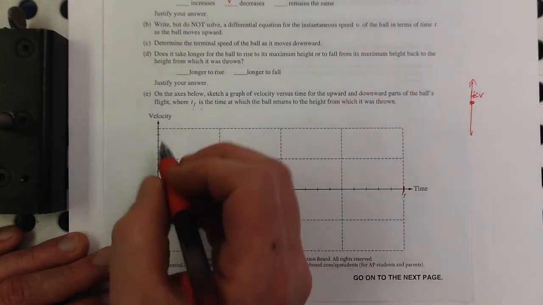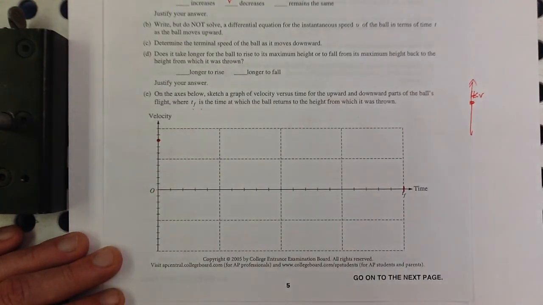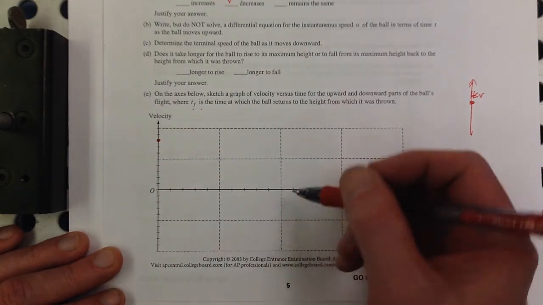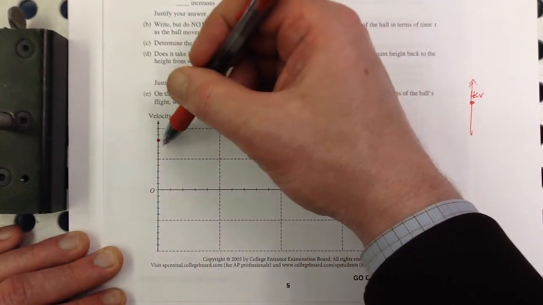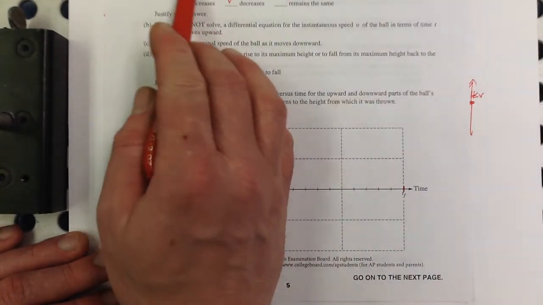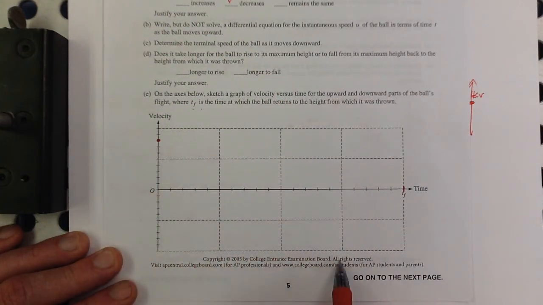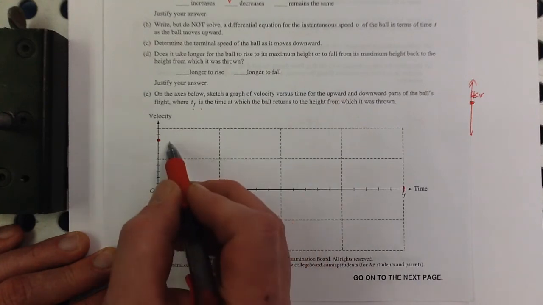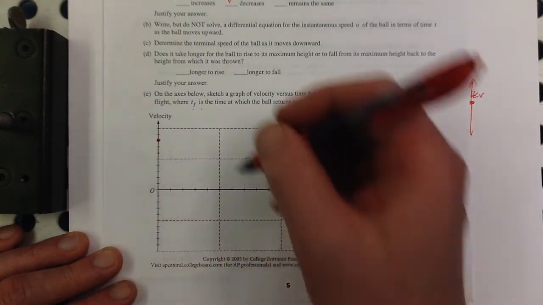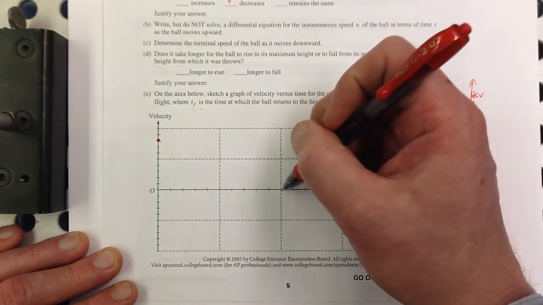We throw it with an initial upward velocity, and because of the air resistance force, initially the slope is going to be steeper than a straight line down.